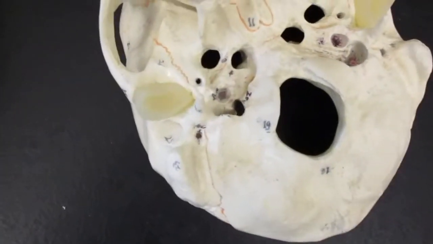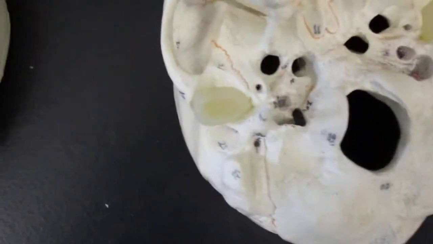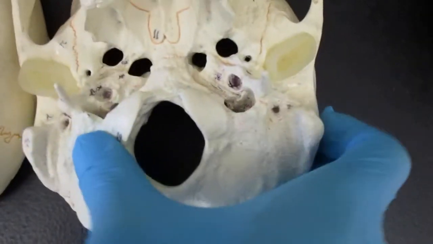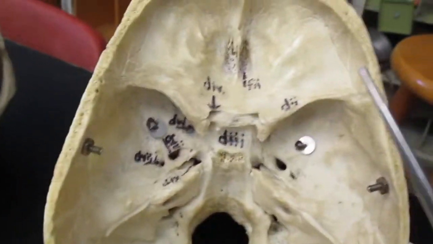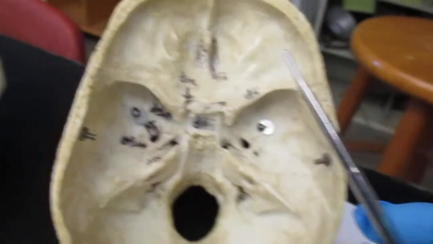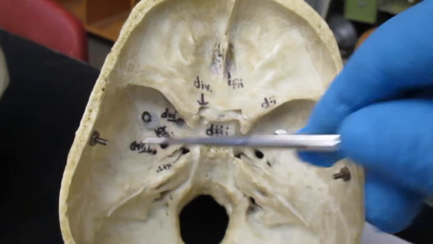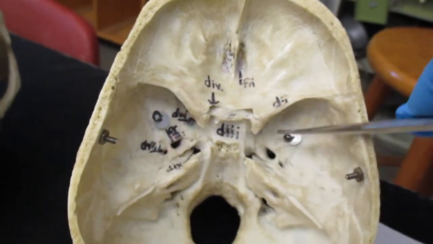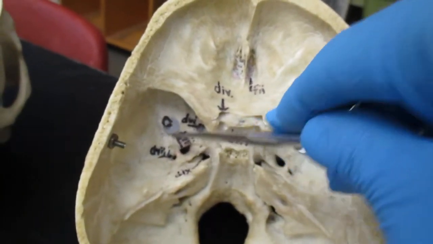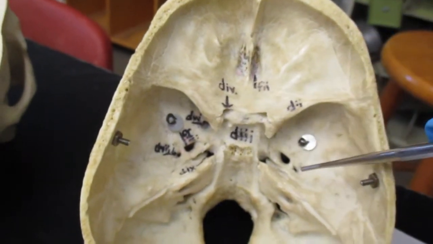Now I want to show you some structures of the ethmoid bone. So here we have the cranial vault again. Remember, this is the sphenoid bone. Greater wing, lesser wing. Okay.